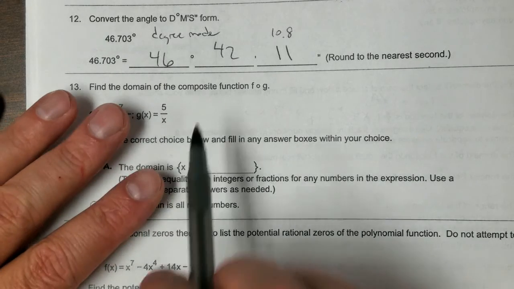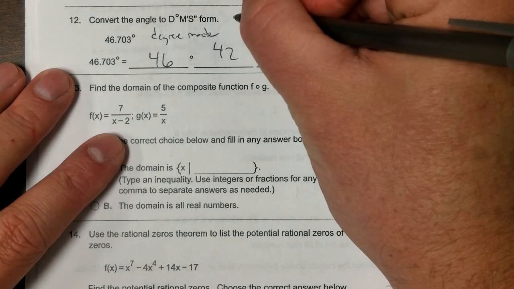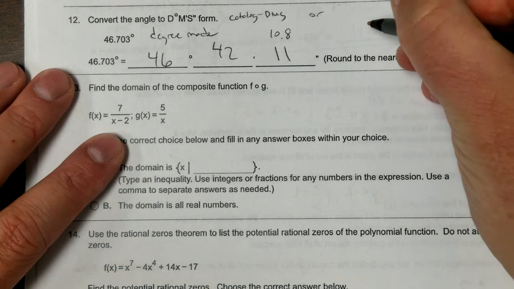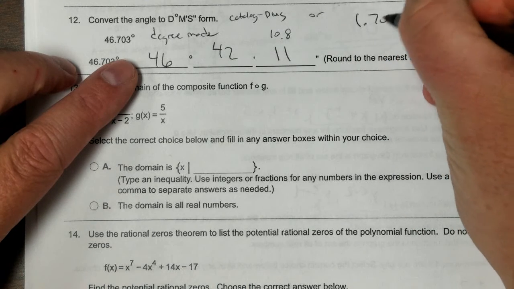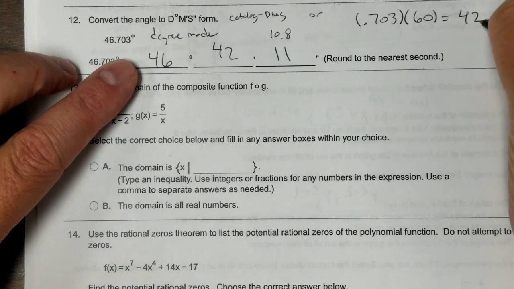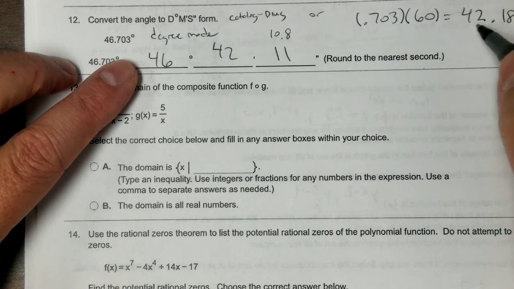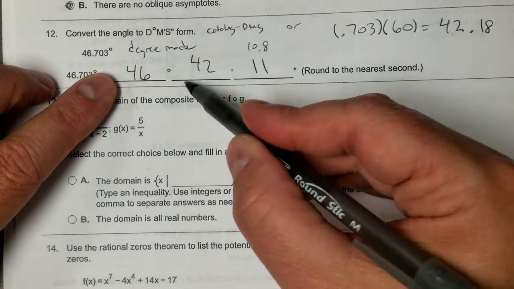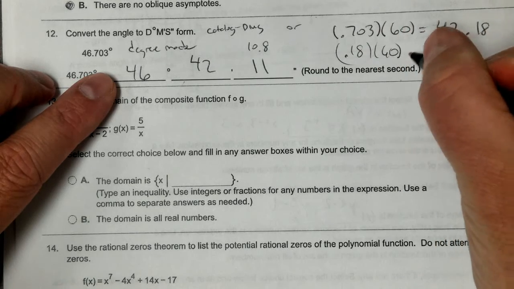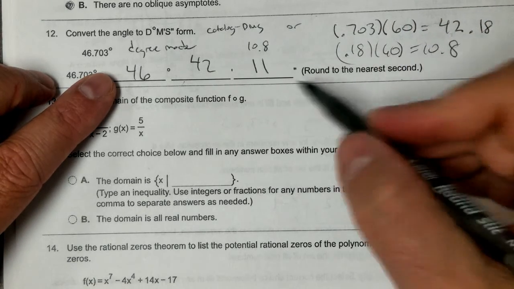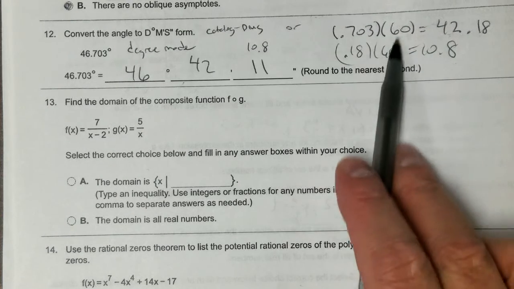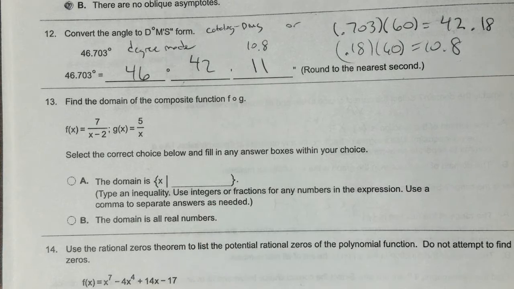The other way to do it without using the DMS from the catalog is if you do your 0.703 times 60, you get 42.18. So then you take your 42 and put it there, and then you do your 0.18 times 60, you get 10.8. You round it and you make your 11 right there. So that's how you do it by hand if you don't want to use the catalog.